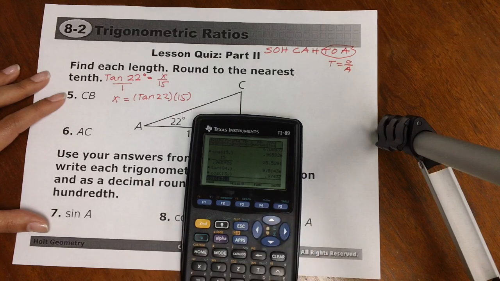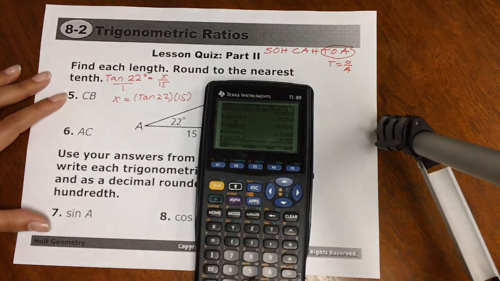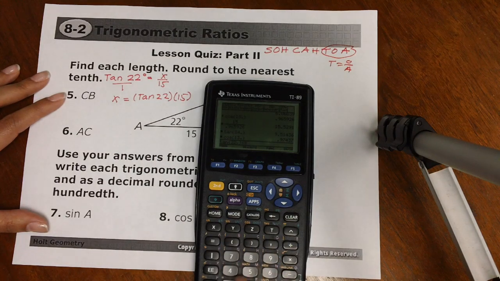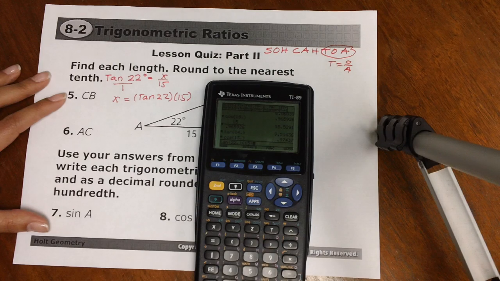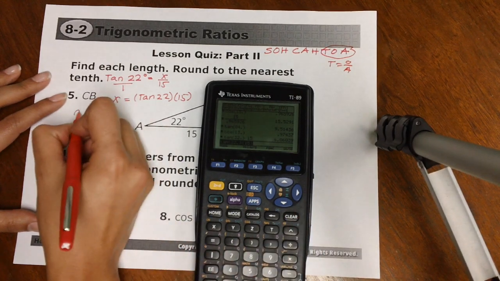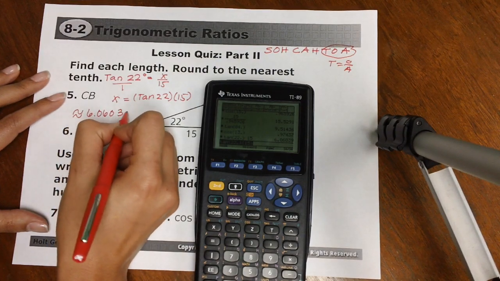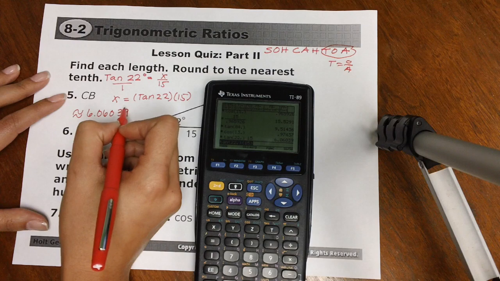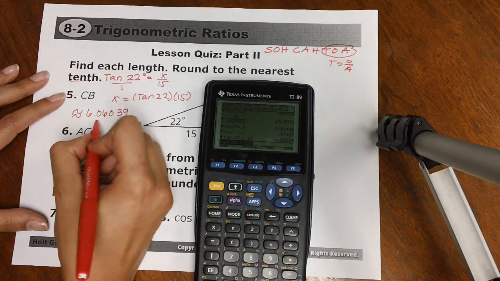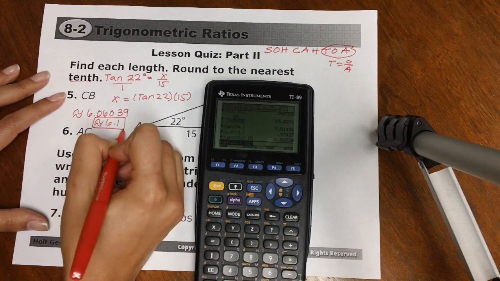If I put that into my calculator, second tangent of 22, close that, multiply that by 15, close that, and then I get 6.06039, which is, let's see, to the nearest tenth, so that's going to be 6.1, approximately.